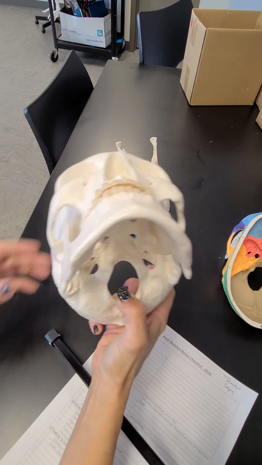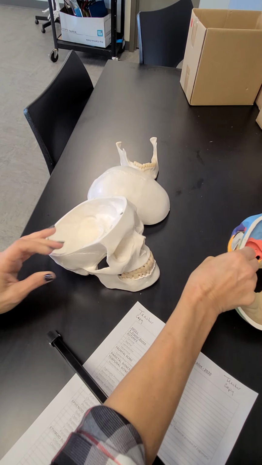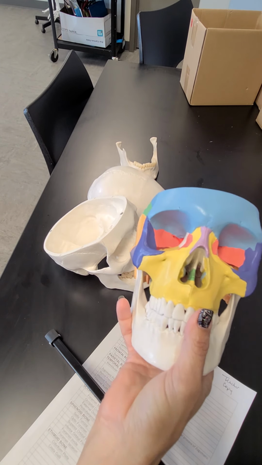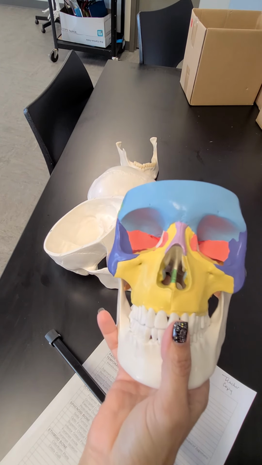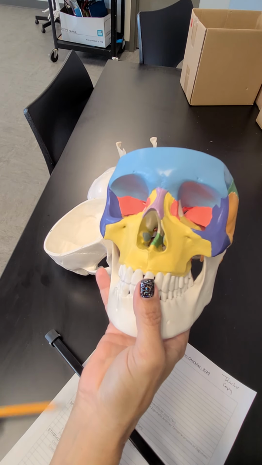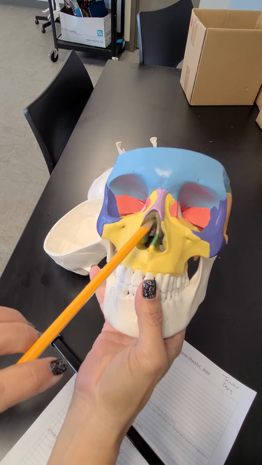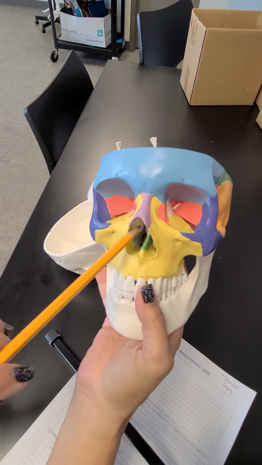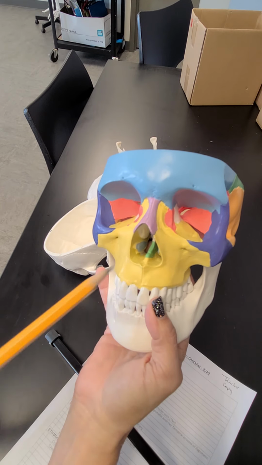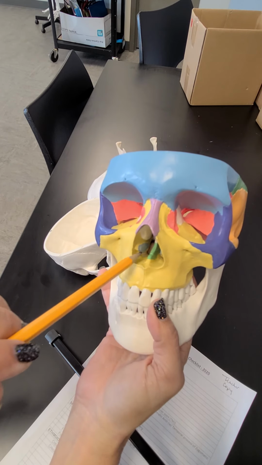That leaves us with the ethmoid bone. So the ethmoid bone is kind of an unusual looking one. It's another irregular bone. It would be well worth your time to look at the PowerPoint I put up. So the ethmoid bone makes up the top part of your nose and your nasal septum. The septum is the part that separates your left nostril from your right nostril.